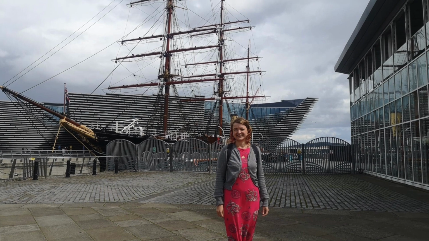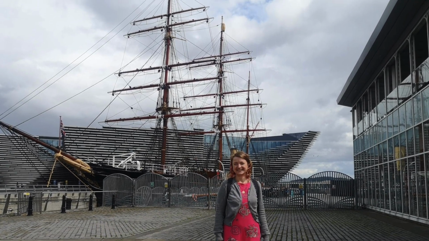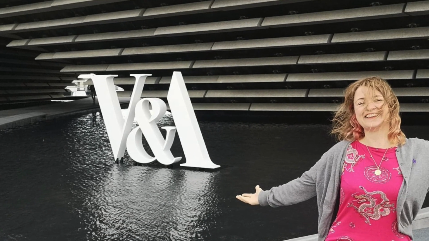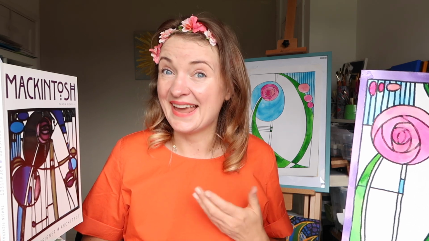When the Victoria and Albert Museum in Dundee was opened last year, they decided to create a whole room dedicated to Charles Rennie Mackintosh. And they reconstructed the tea room from these elements that were saved years ago. So now if you go to Dundee's Victoria and Albert Museum, you can go to a room which looks exactly like his tea rooms, demolished many years ago.